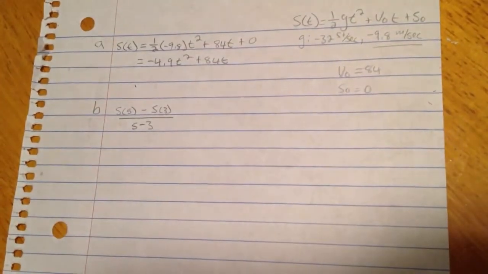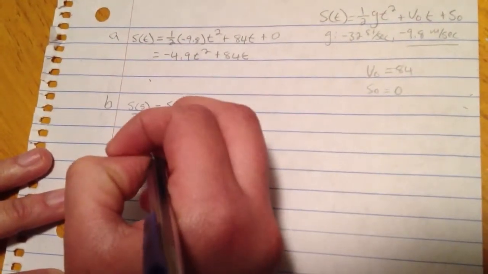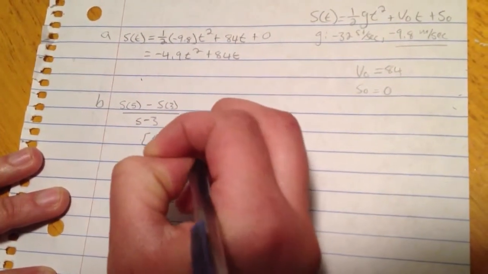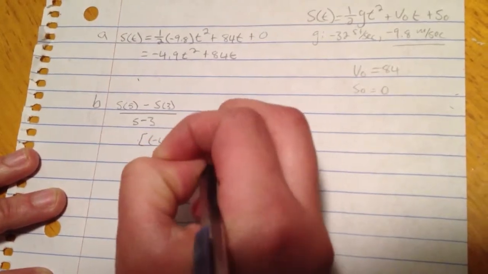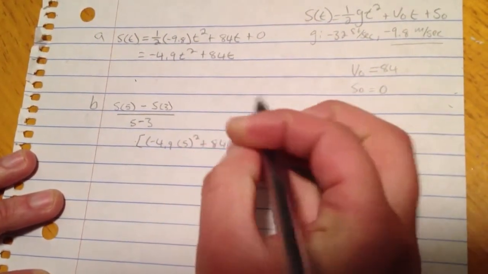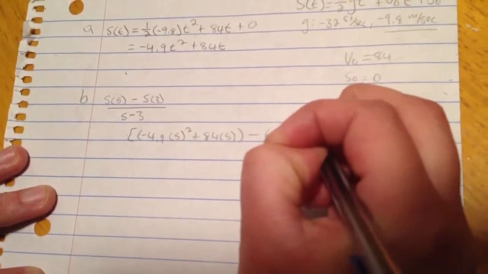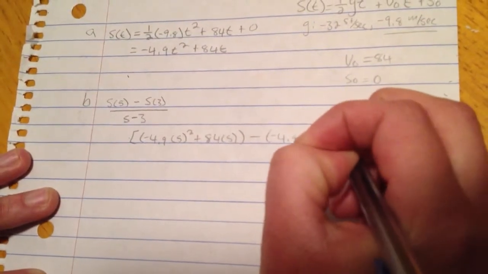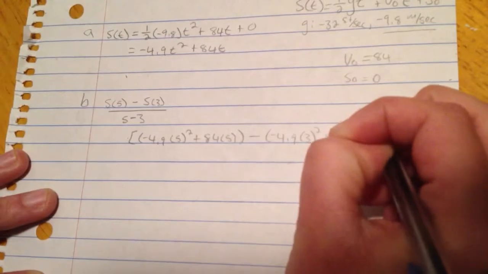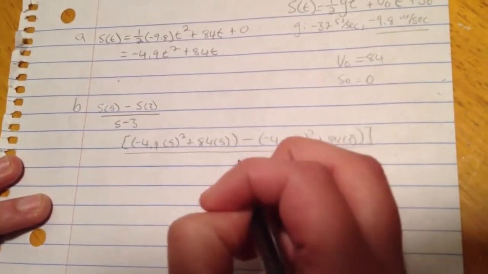So when we write this out, we are going to end up with negative 4.9 times 5 squared plus 84 times 5, minus negative 4.9 times 3 squared plus 84 times 3, all over change in time, which is 2.